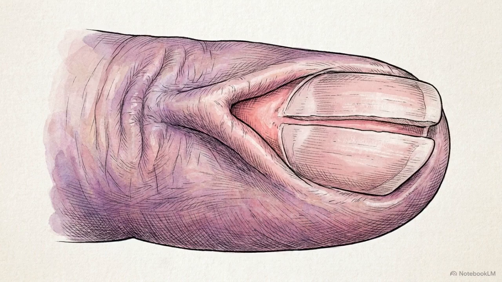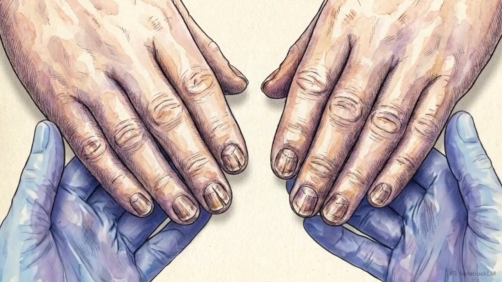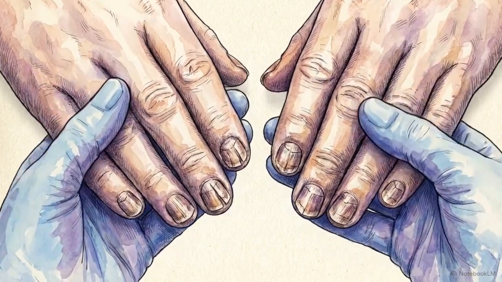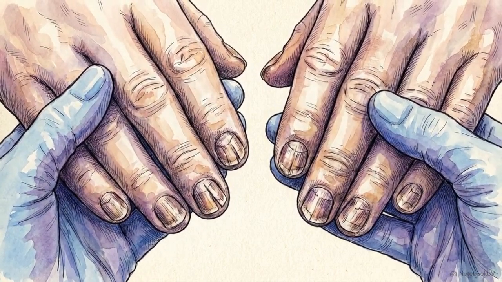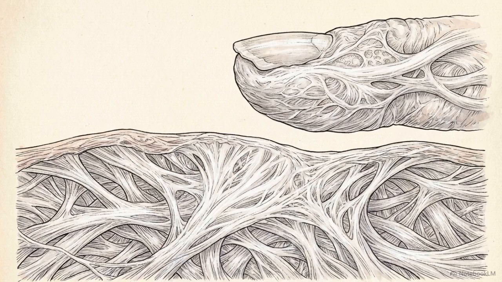disrupting normal nail anatomy. A rapidly progressive 20-nail dystrophy demands immediate intervention to prevent the permanent destruction of the entire nail apparatus. In appendageal lichen planus, time is tissue. Delaying targeted therapy guarantees structural loss that no medical intervention can reverse.